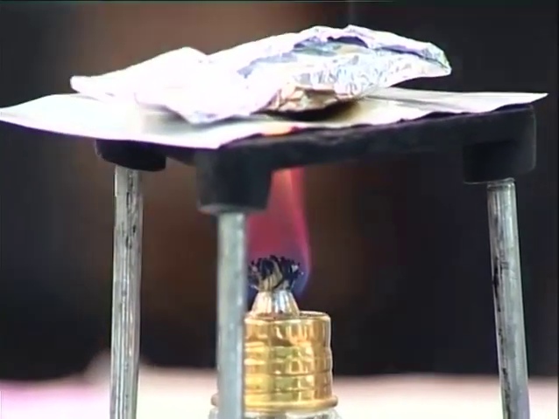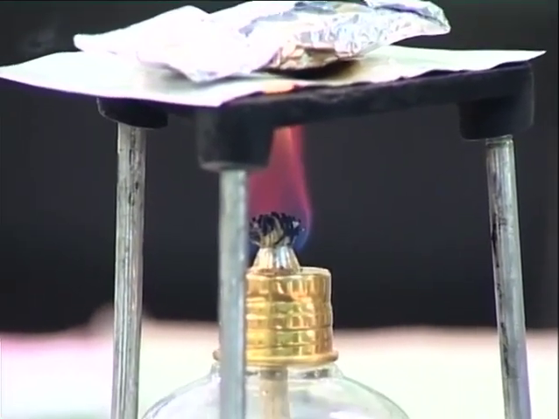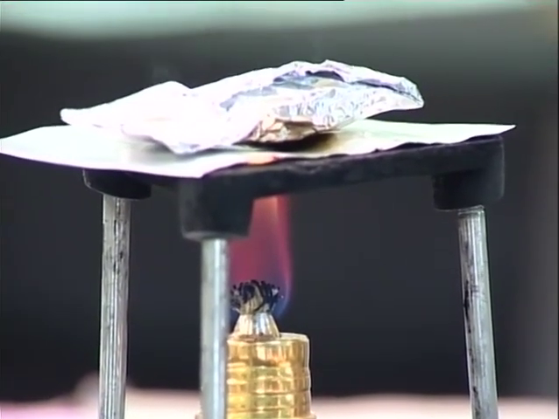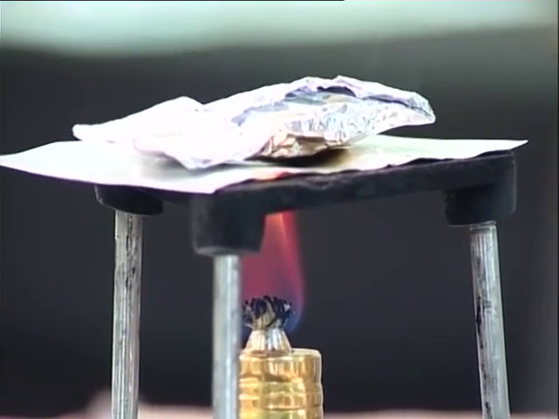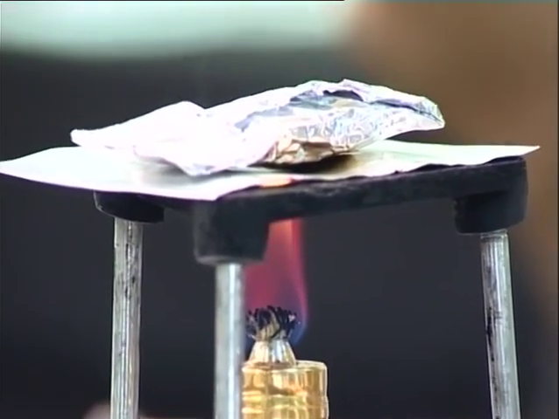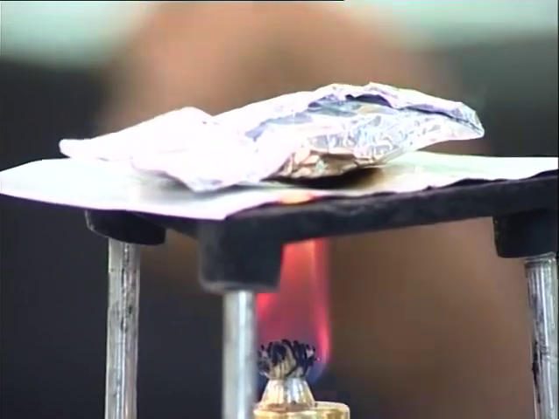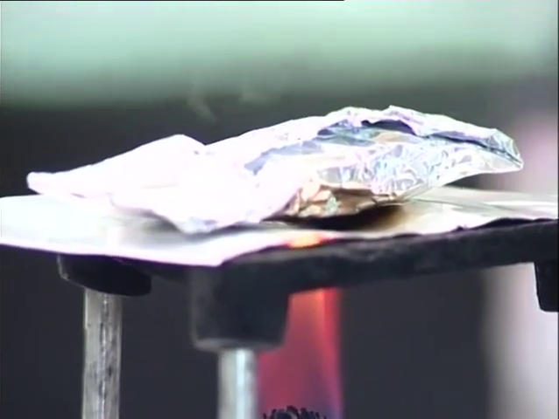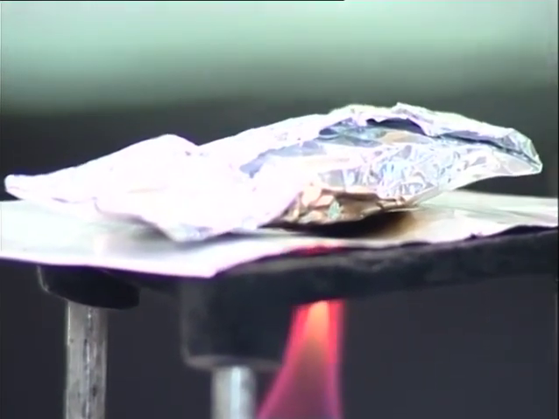All right, now you can see steam coming out, which is very good for the three groups that I've seen. I hope the receiving students, you've seen yours too.